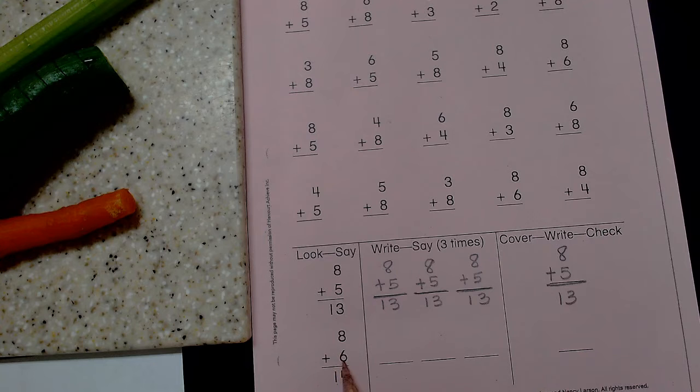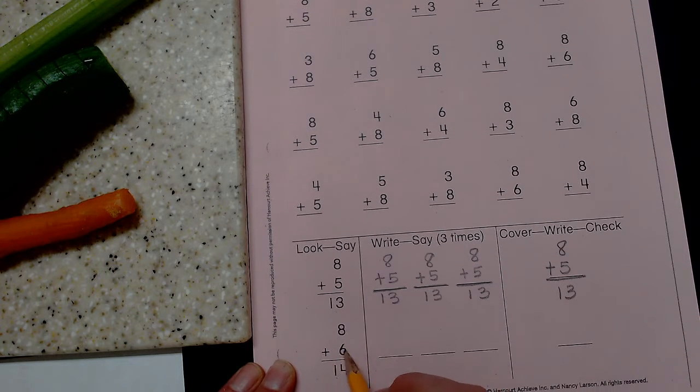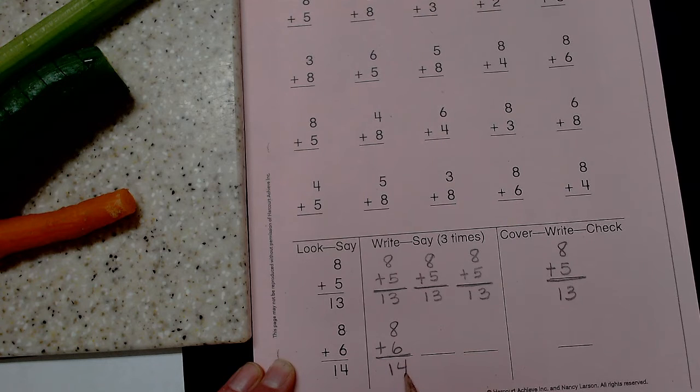All right, let's practice our 8 plus 6 equals 14. Ready? 8 plus 6 equals 14. 8 plus 6 equals 14. 8 plus 6 equals 14. All right, are you ready?